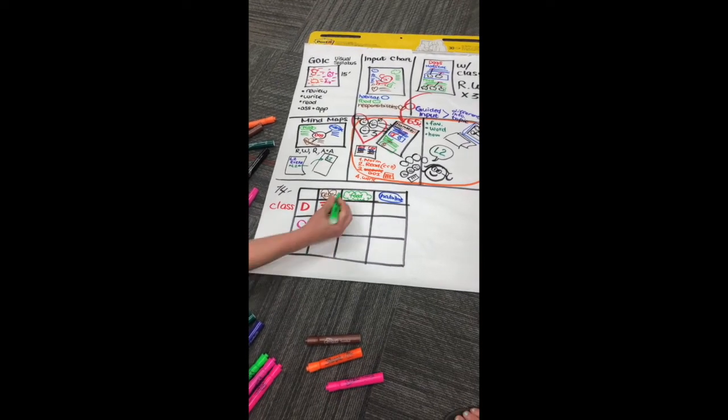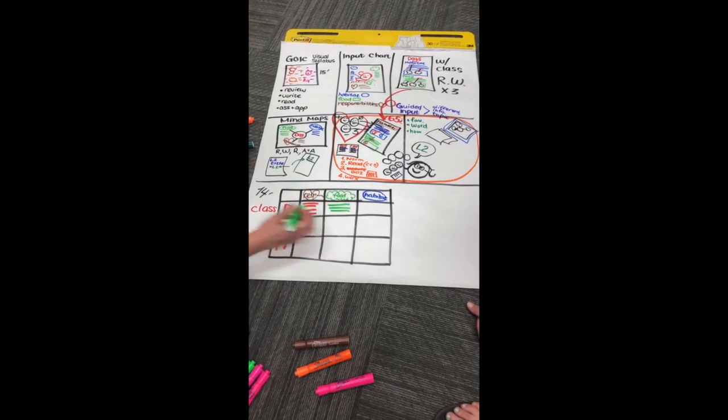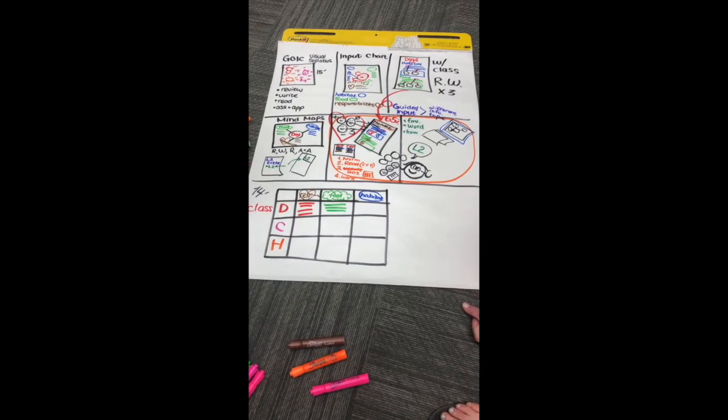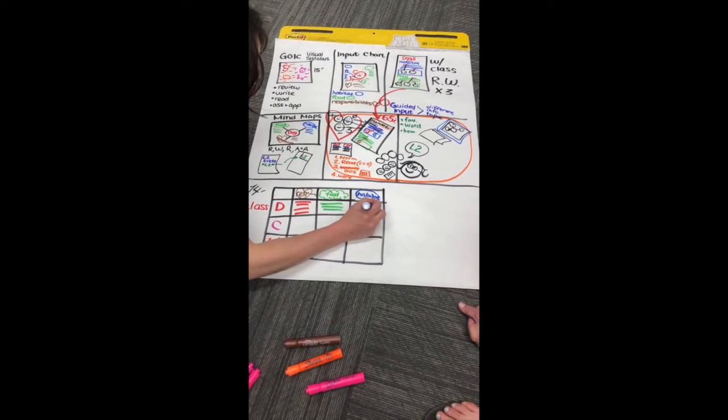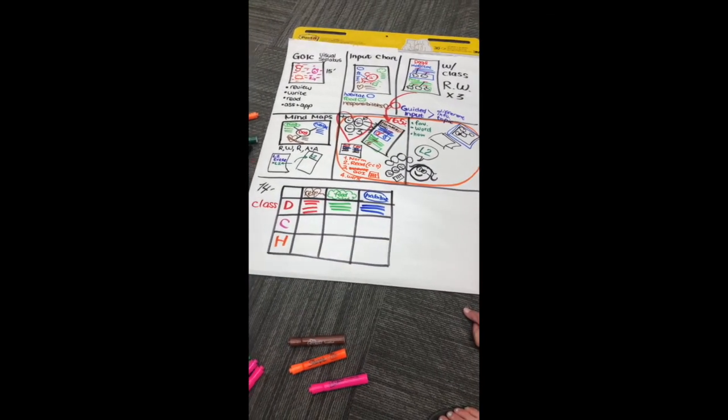And then you talk about the food. This is a whole class thing. Then you talk about the habitat. And maybe they're calling out personal stuff. That's fine. You just add that.